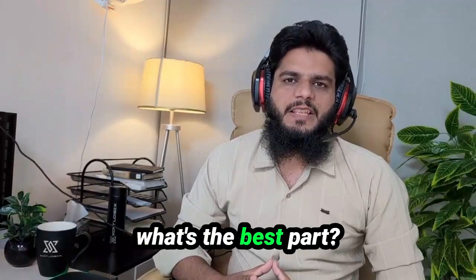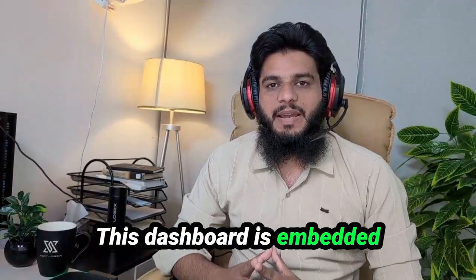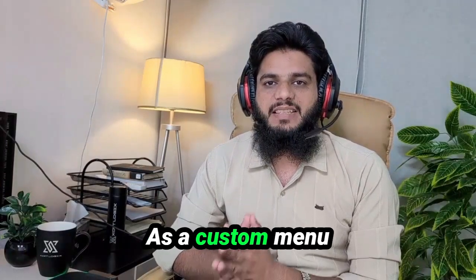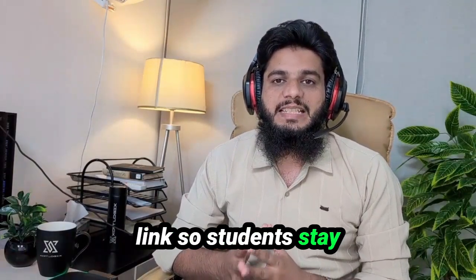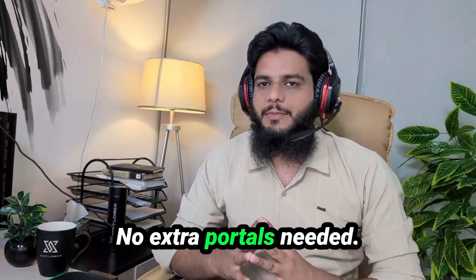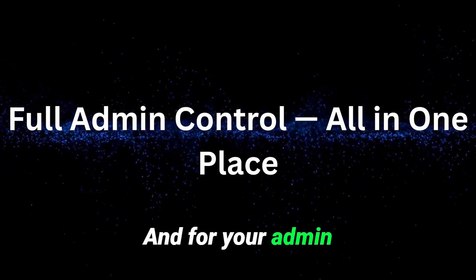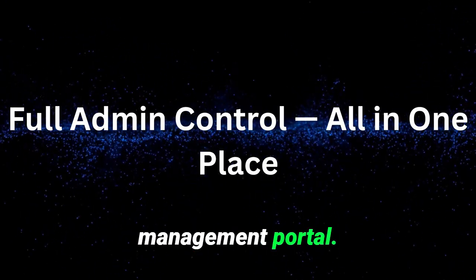And you know what's the best part? This dashboard is embedded directly inside GHL as a custom menu link. So students stay inside your system. No extra portals needed.